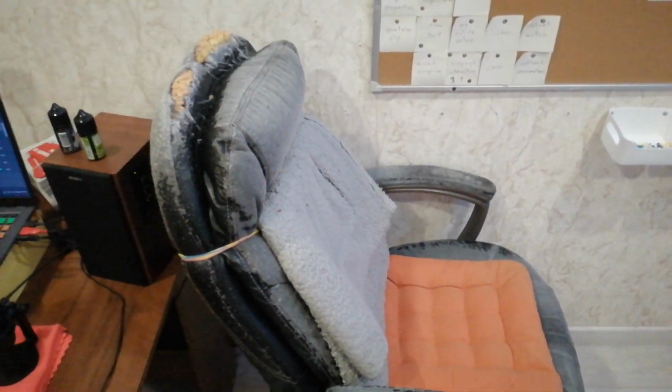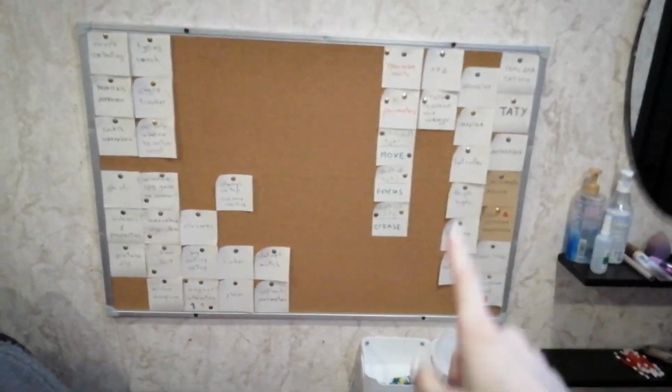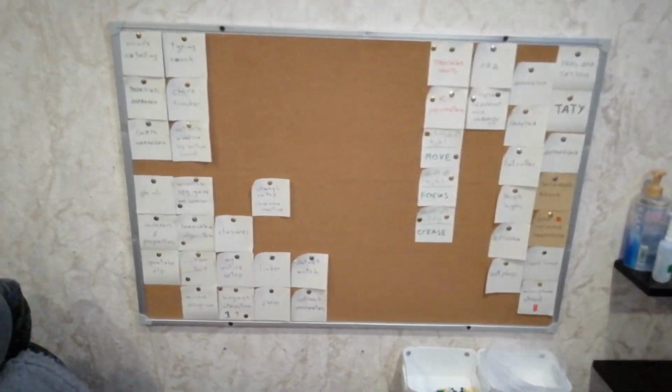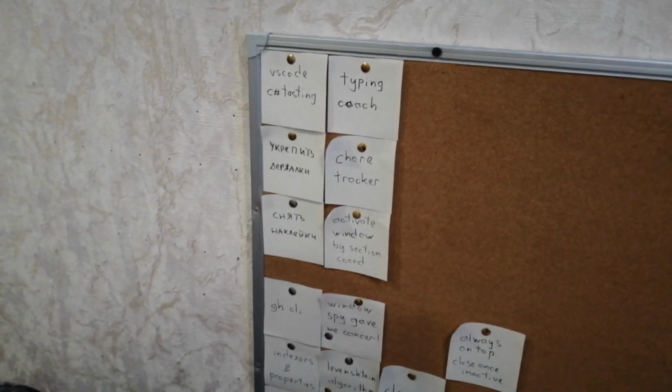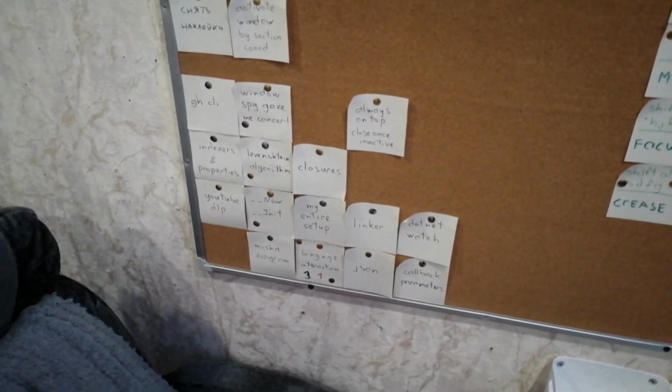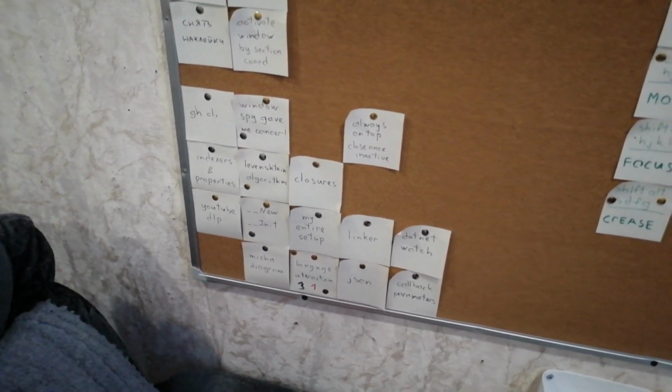Yeah, this is my cool chair, this is my not cool chair. It's very old and bitten a lot by my cats. This is my cork board, I think it's called. So here I have my overall tasks that I want to do. Here are my video ideas. Yeah, I mean, like, look at them.